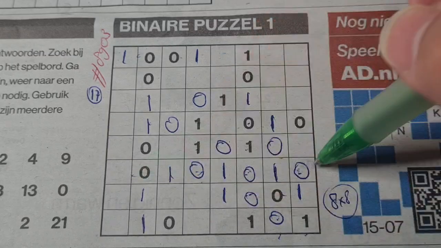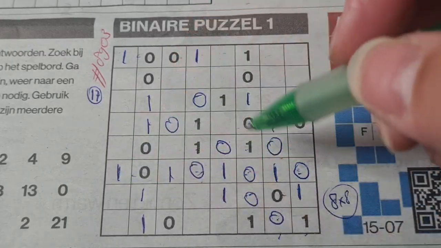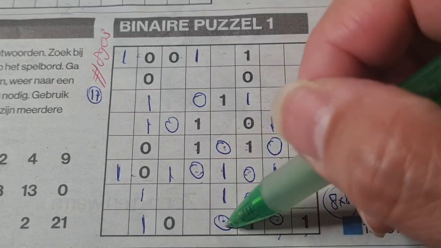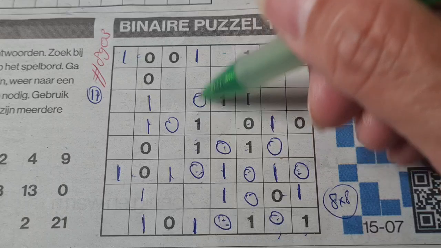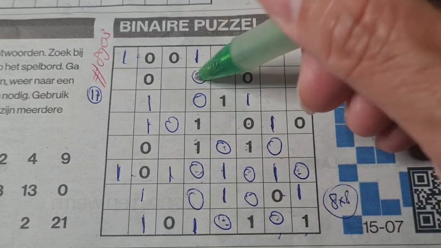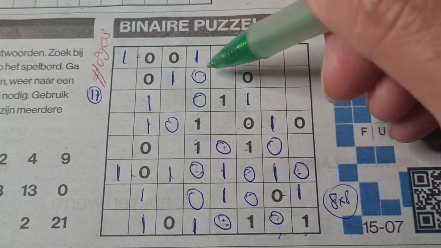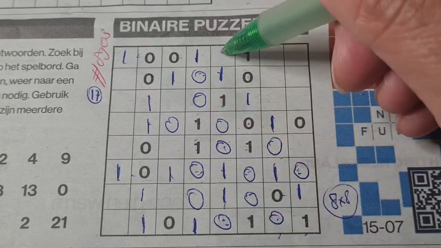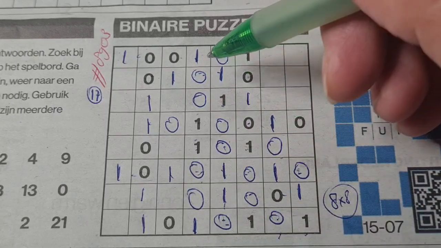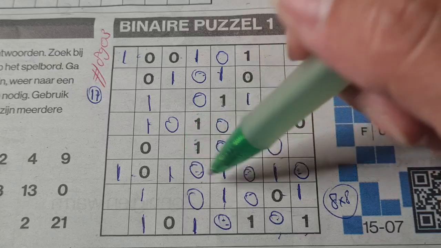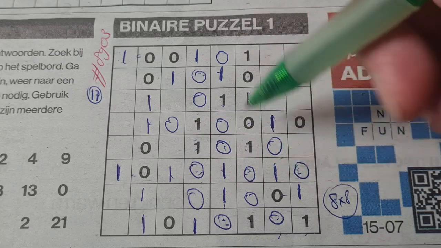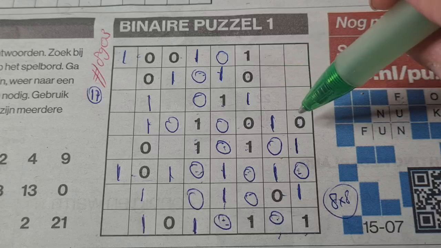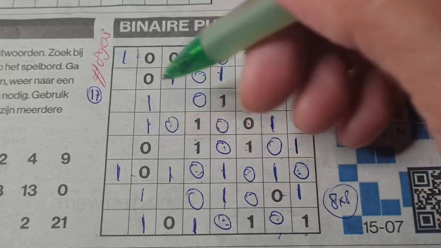4 O's we have here, so the rest are ones. Double 1 here, O there, O. Between two O's comes a 1. 4 ones we have here, so the rest are O's. Between two O's comes a 1. Between two O's comes a 1. 4 ones we have here, so the rest are O's. Then between two O's comes a 1. 4 O's we have here, so the rest are ones.